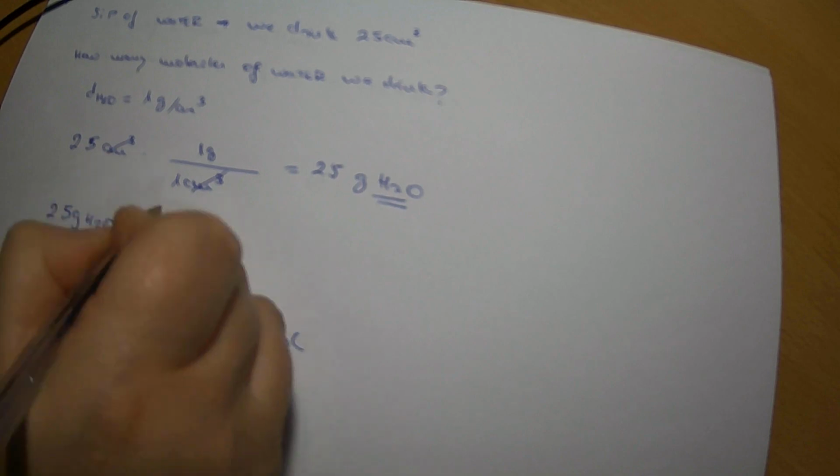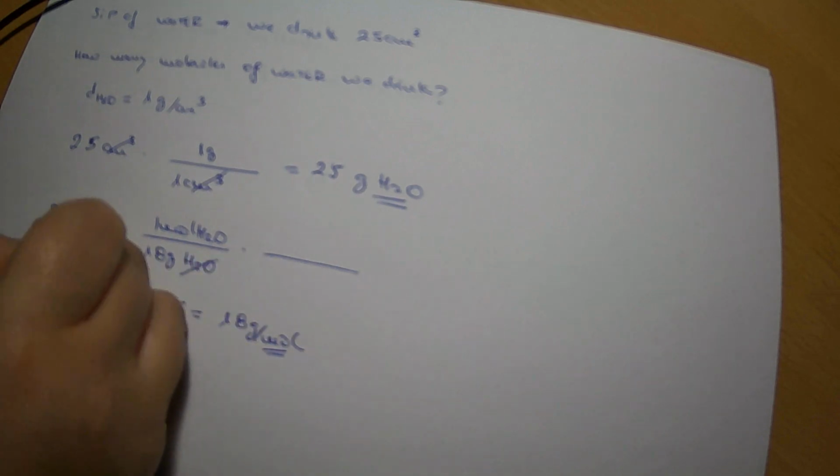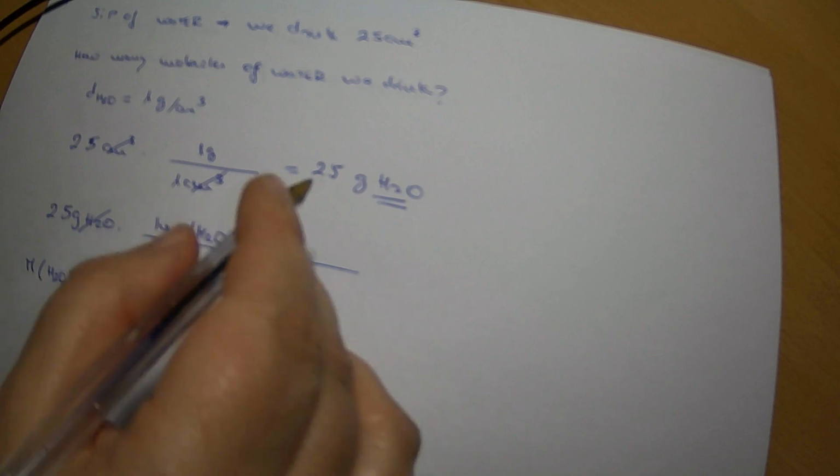18 gramos de agua es lo mismo que un mol de agua. Podríamos tachar los gramos de agua y el siguiente paso es calcular las moléculas de agua. Sabemos que por cada mol de agua, es decir, por cada mol de moléculas de agua, habría 6,022 por 10 a 23 moléculas de agua.